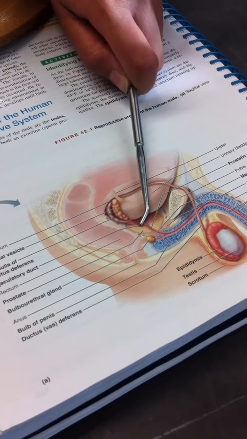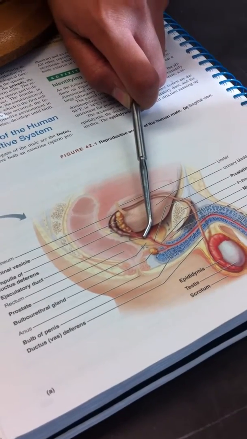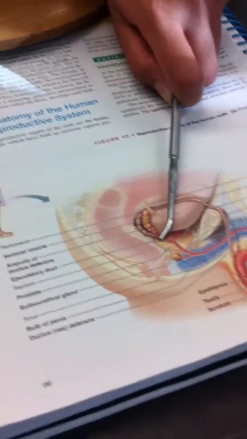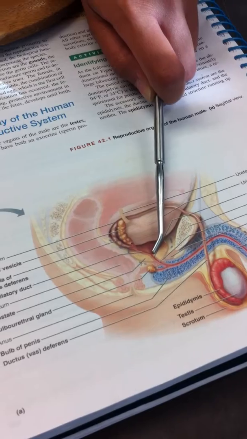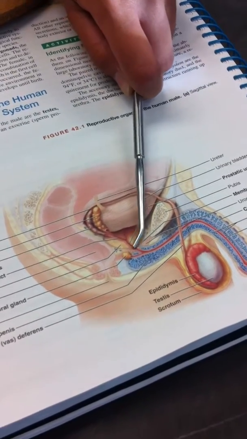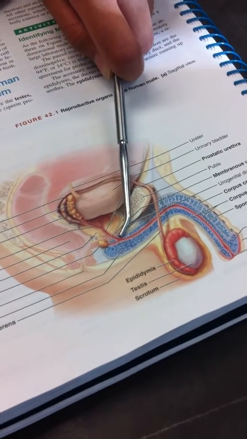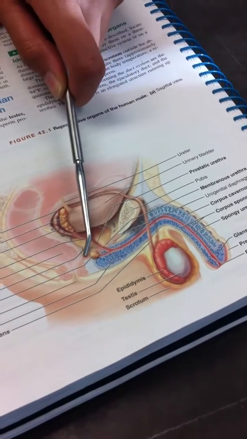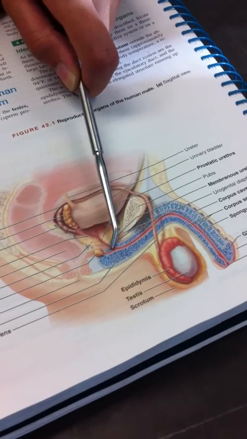What is the secretion from the prostate gland? It is fructose rich. Okay, sugar rich, fructose rich. Provides energy to the sperm, and then it enters into what region is this? Membranous urethra. And what is connected to the membranous urethra? Cowper's gland or the bulbourethral gland.